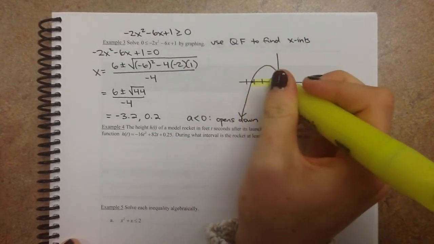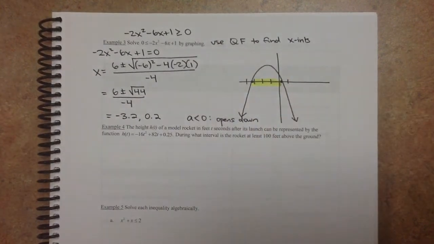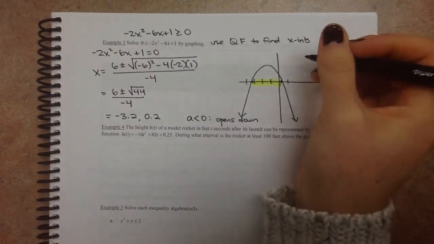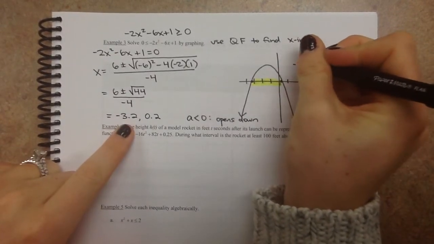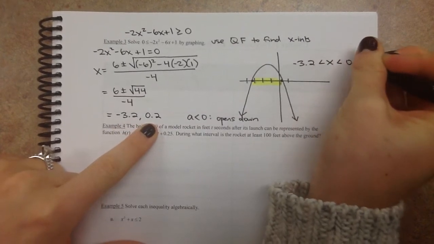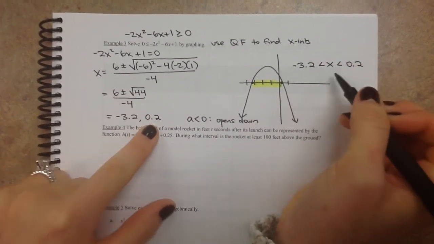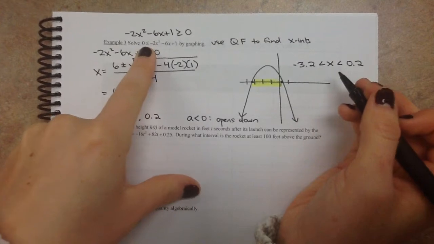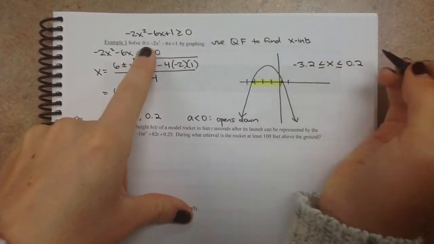So I want these values in here. Very similar to the one that I just had on the previous page. So it's everything in between those two. So starting at -3.2 is less than x, which is less than 0.2. This is what tells us it's everything in between. And then the fact that this has the or equal to means that these have the or equal to.